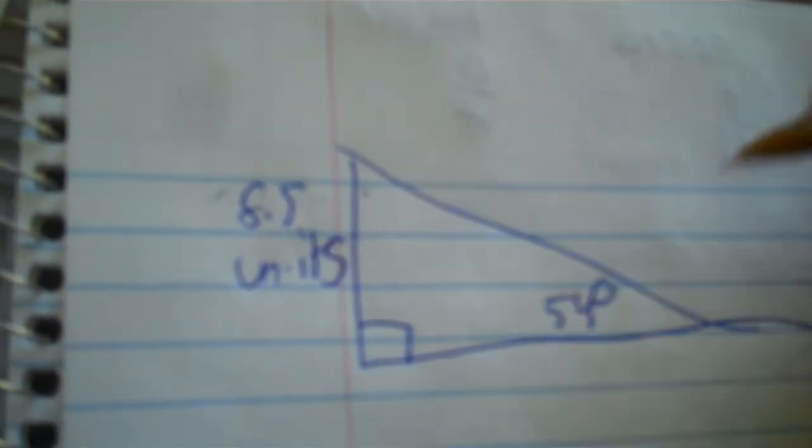Okay, got one more. My next triangle, we've got 8.5 units and 54 degrees. So I want to use 54 as my reference angle. So sine is O over H, cosine is A over H, and tangent is O over A.